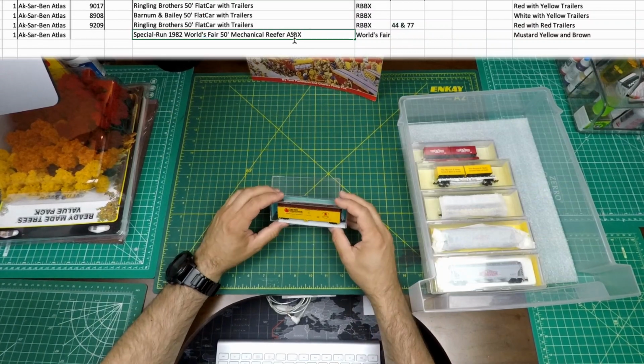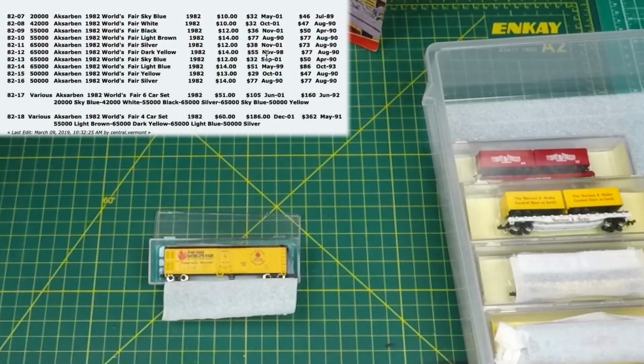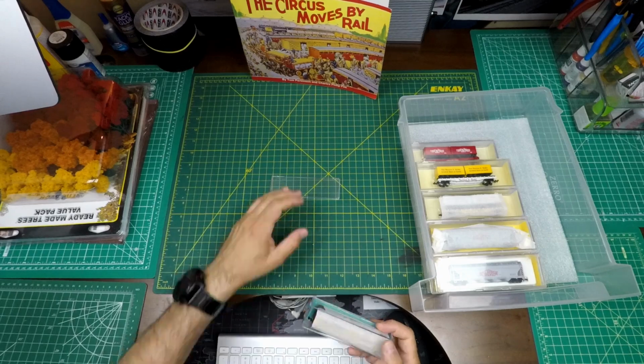I have a lot of additional items that I need to inventory, but I'm going to end the video here. I hope you have found this interesting.